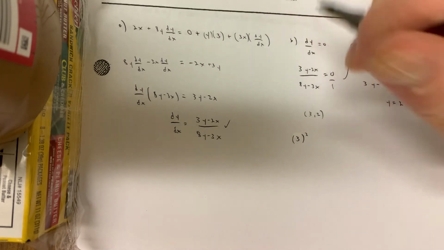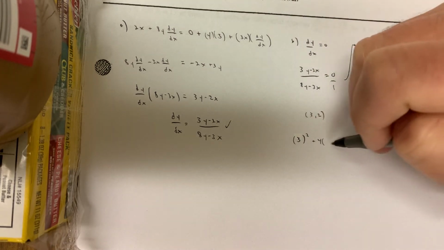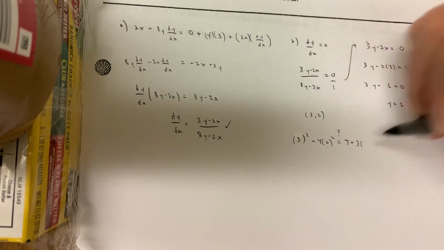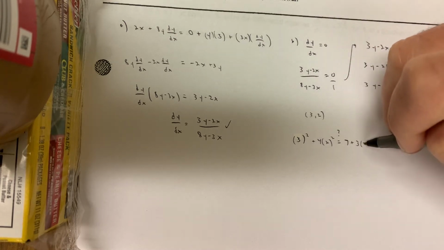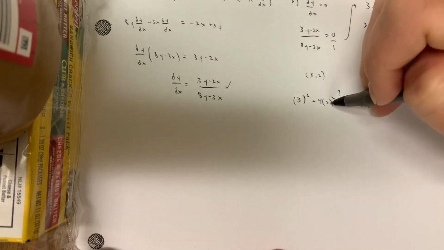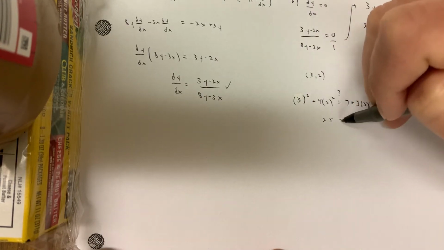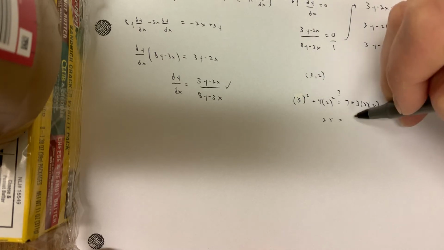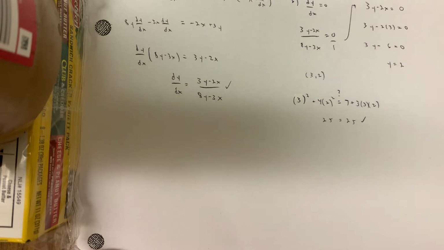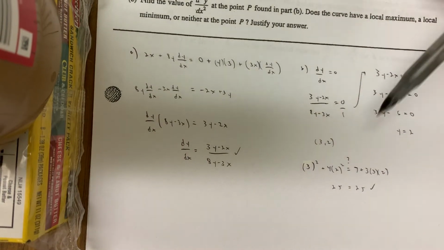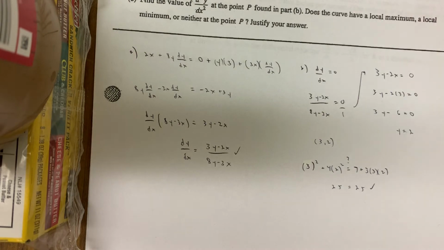She's learning. So 3 squared plus 4 times y, which is 2, squared. Does it equal 7 plus 3 times x, which was 3, times y, which was 2? And it does. This is 9 plus 16, so 25, equal to 18 plus 7, which is also 25, so it works out. A lot of people wouldn't realize to do that, and I get it. I wouldn't worry so much about that. I worry more about this, something you could all do.